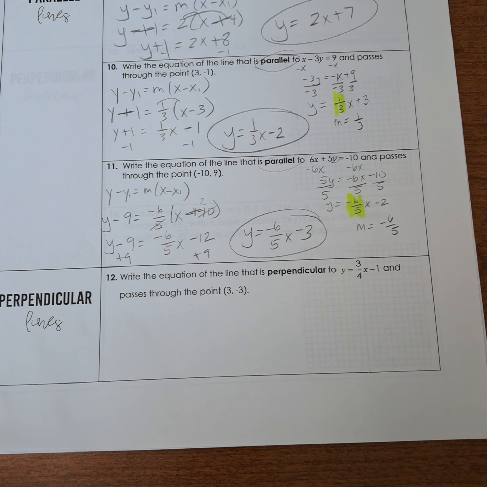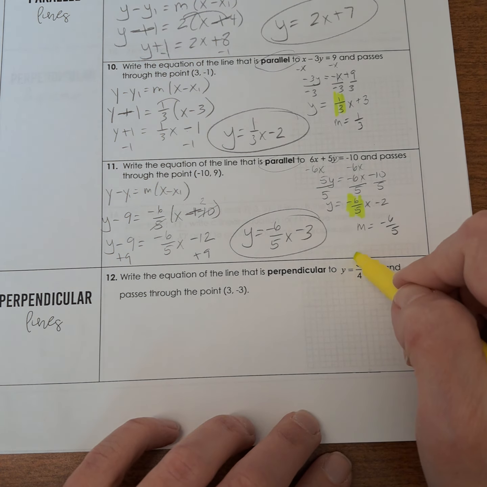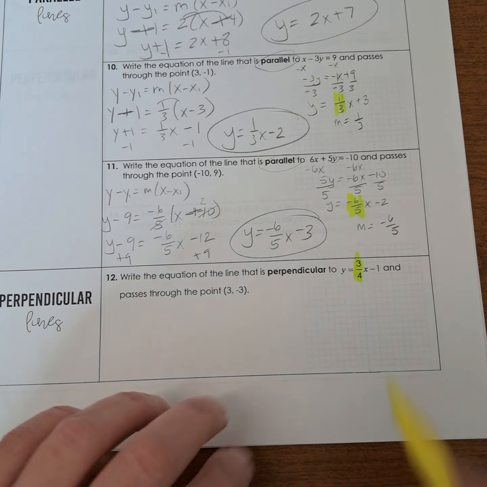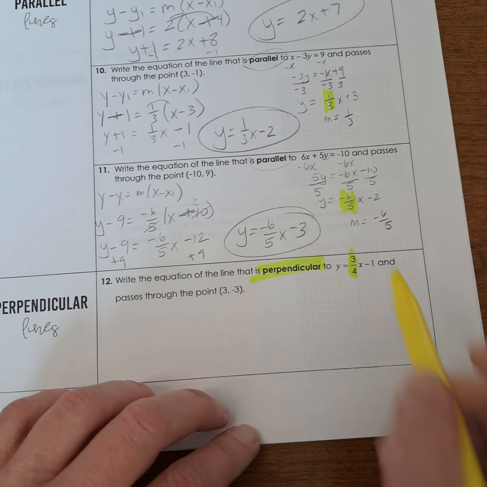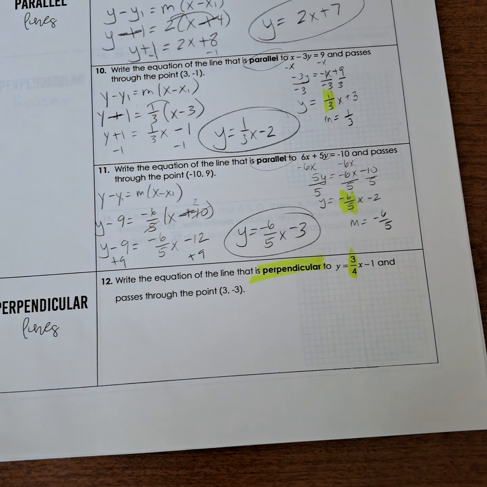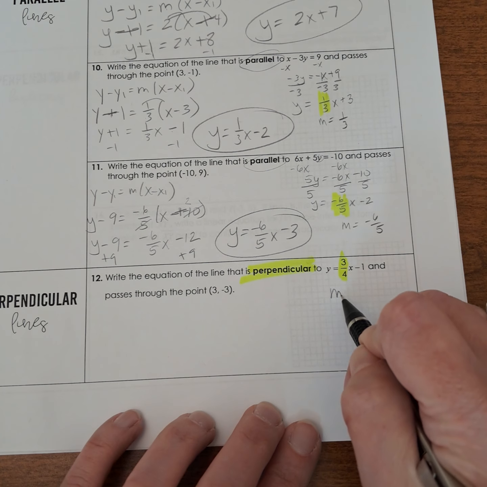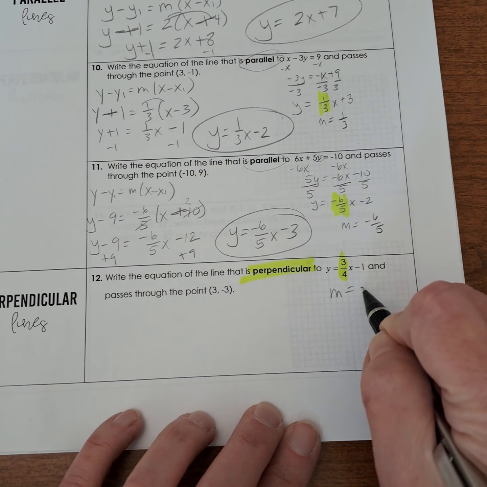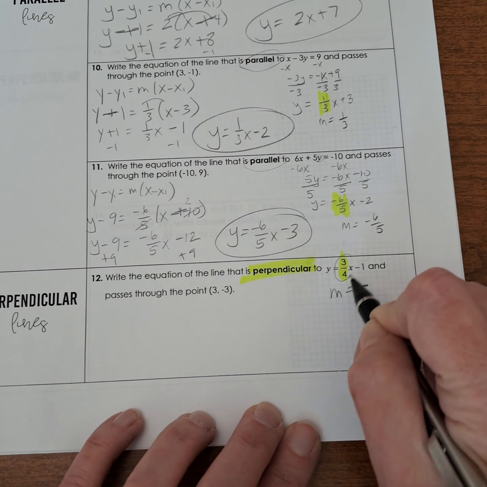Okay, number 12. And probably going to be the last one in this video. This is going to be part 2 because I still have more problems on that third page. All right, write the equation of the line that is perpendicular. Okay, so yes, it is in y equals mx plus b. But perpendiculars, you have to change the sign and flip that sucker over.